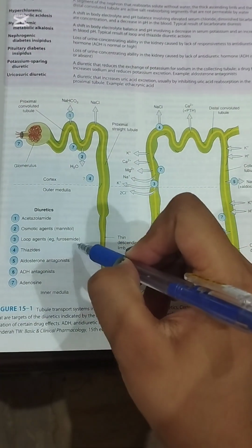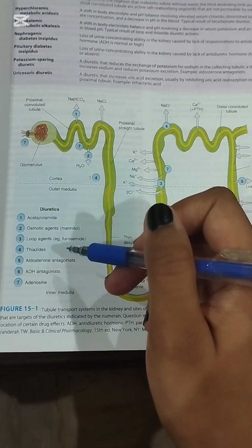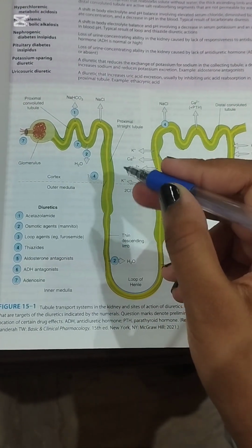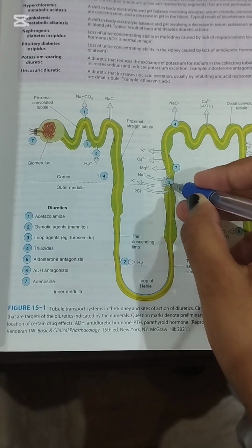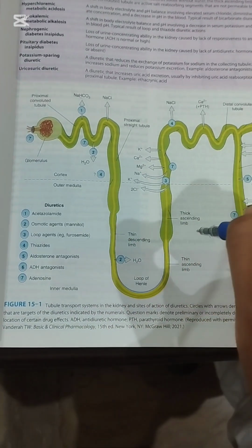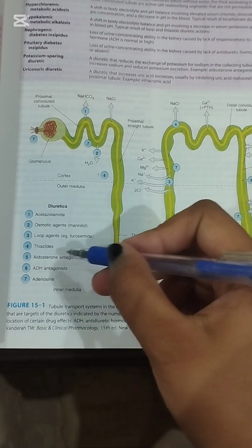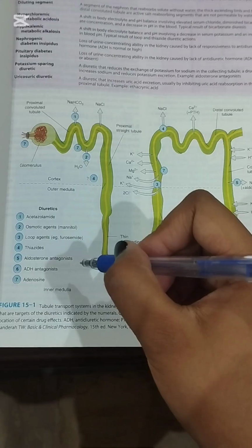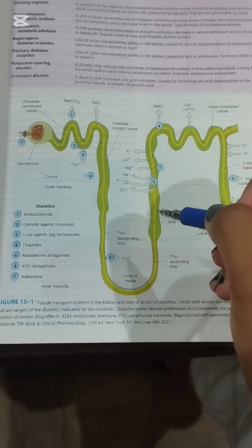Then we have loop agents, for example furosemide. They are supposed to work in the thick ascending limb of the loop of Henle. So this is where it was. And then we have thiazides, which are going to act on the DCT. So this is where they are acting. And then we have aldosterone antagonists, which are going to act where? They are not luminal, and they are going to act on the cortical collecting tubules.